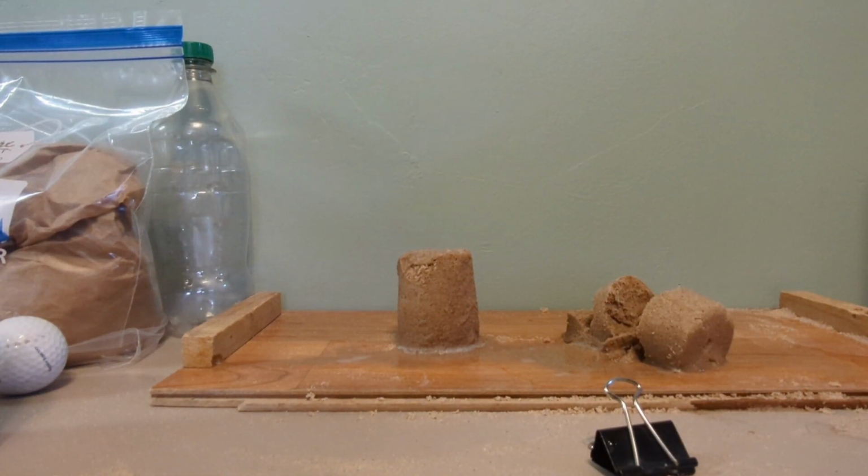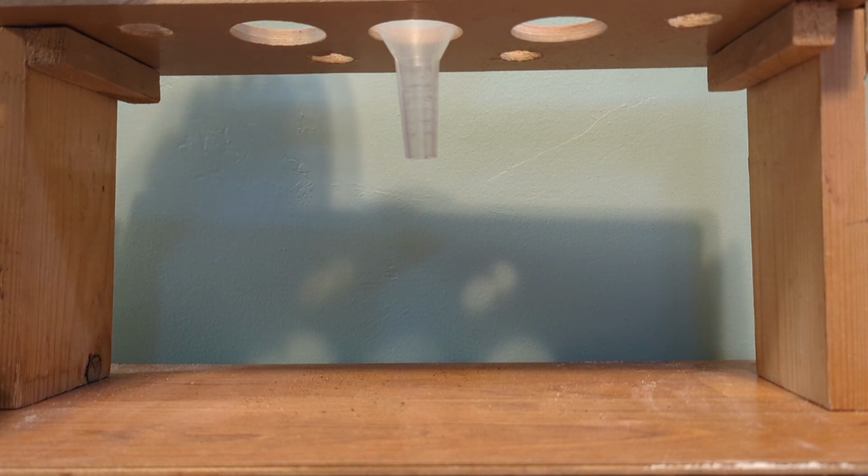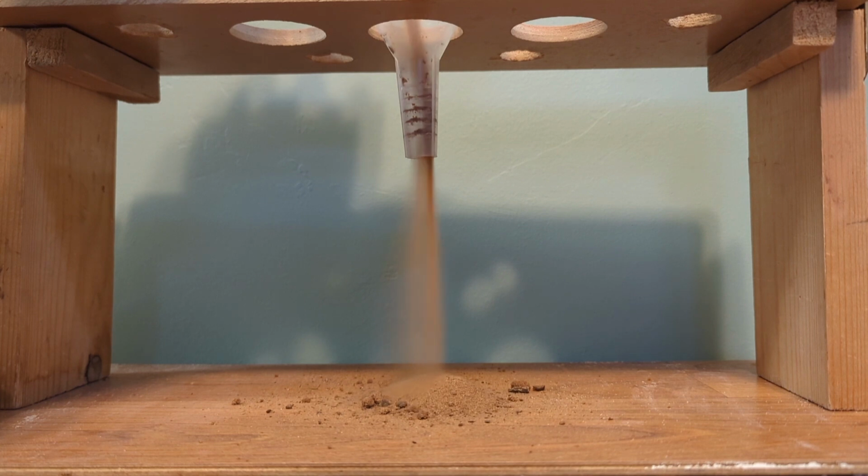Have you ever wondered about the science of that? The science is physics, and it's all about 5 forces. Gravity. Gravity is the force that pulls everything down to the earth.